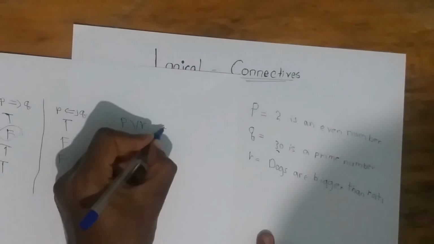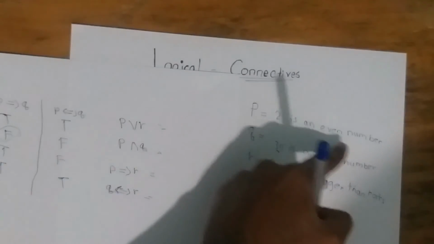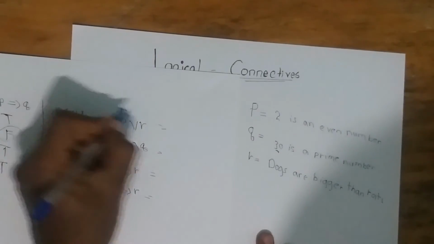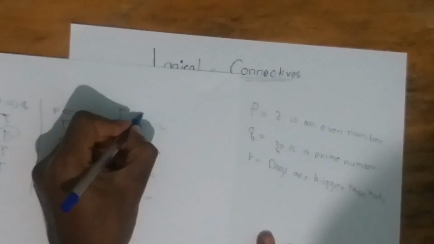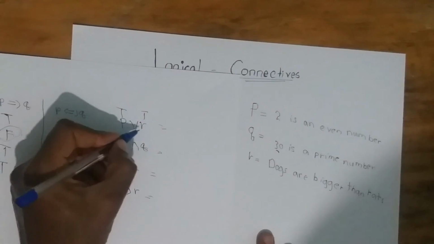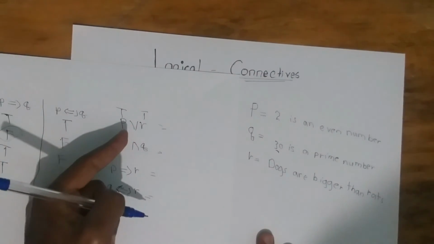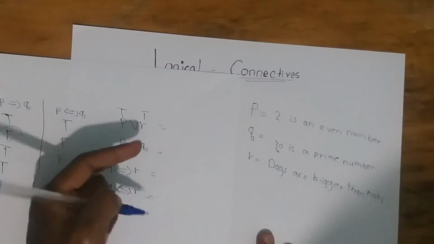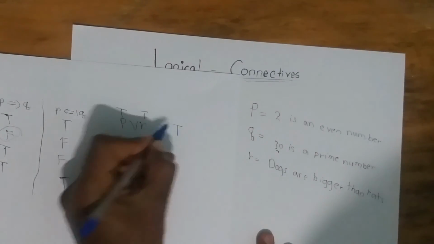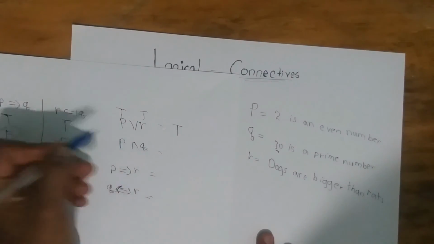First of all, let us know that the P value is an even number, which is true. The R looks bigger than that, so it is true again here. So true or true, this disjunction, it is gonna give us always true. Let us do the next one.